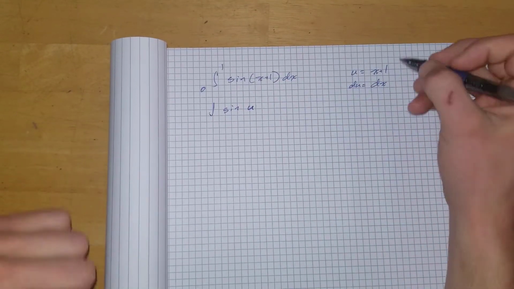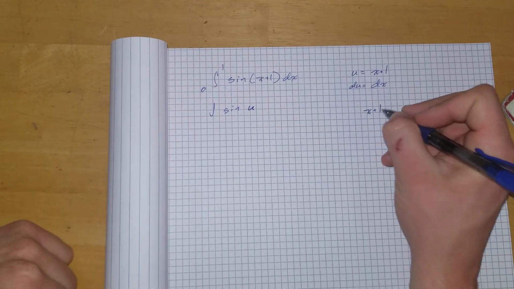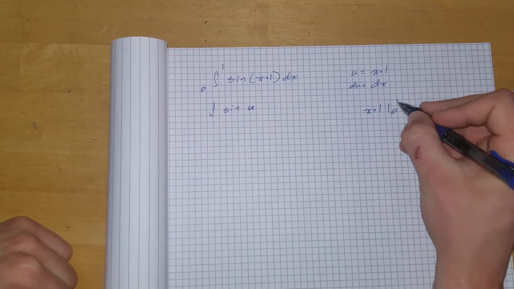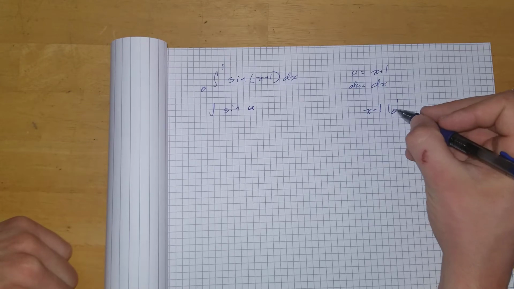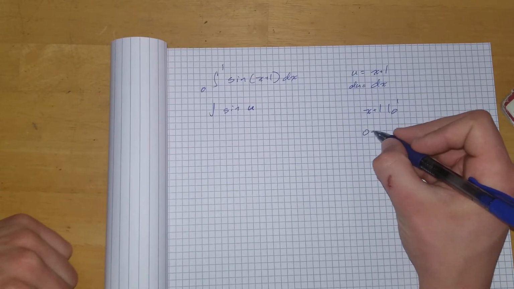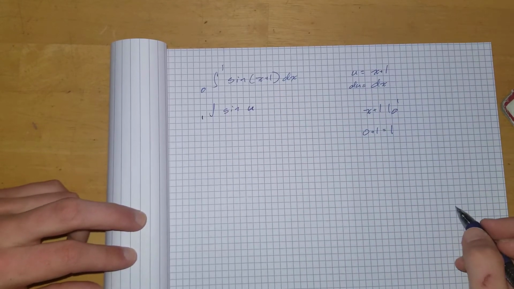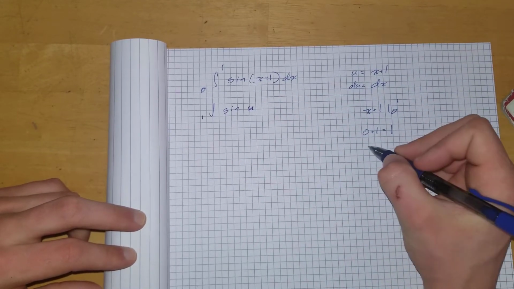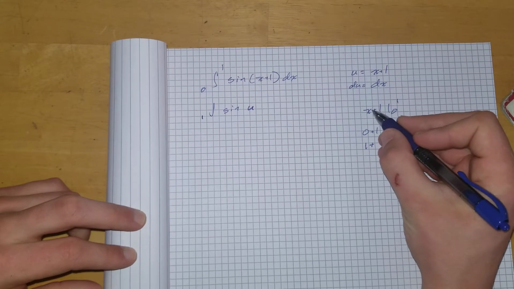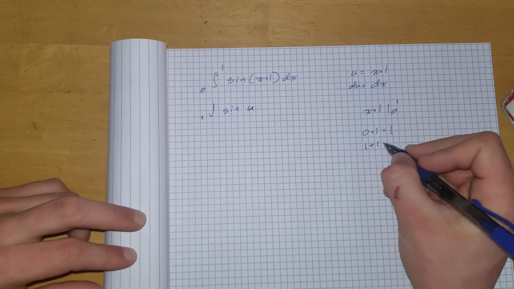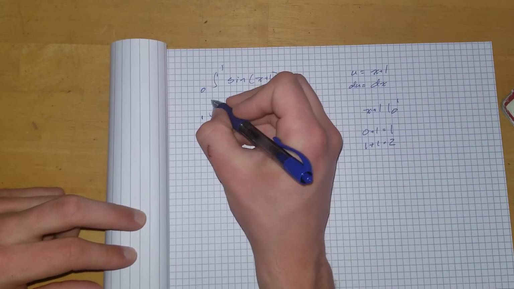The way we do that is we take x plus 1 from 0 to 1, right? If I plug in 0 for x, I get 1, so that's my new boundary here. And then I'm doing 1 for x, so 1 plus 1 equals 2, and that's my new boundary up here.